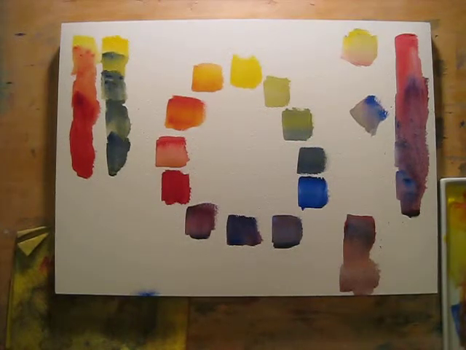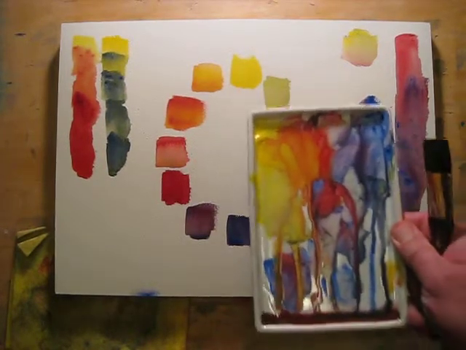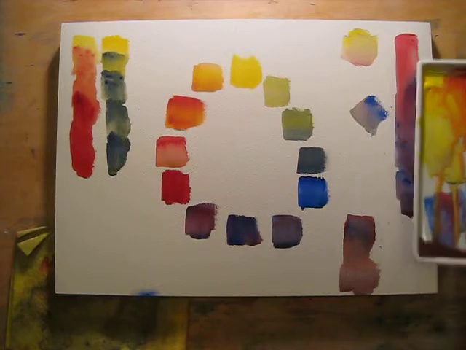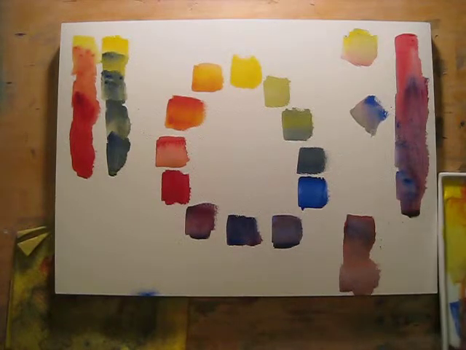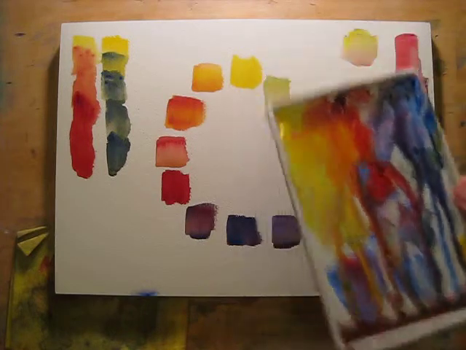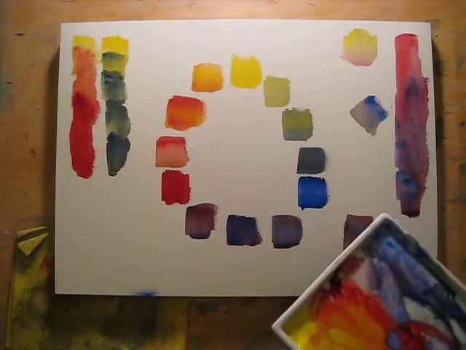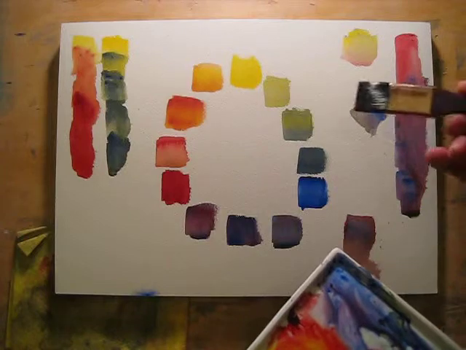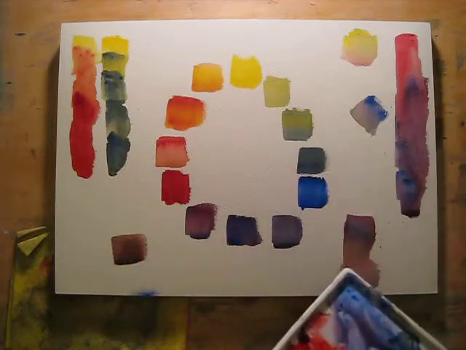One of the things I wanted to show you is my palette. Here's my palette. Now this is a very small palette. I normally use a larger palette, but one of the things you notice is that here all the colors have come together in the bottom, and they've made kind of a brownish dark color. See, right there.